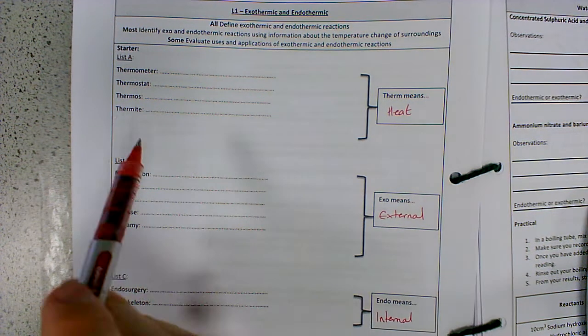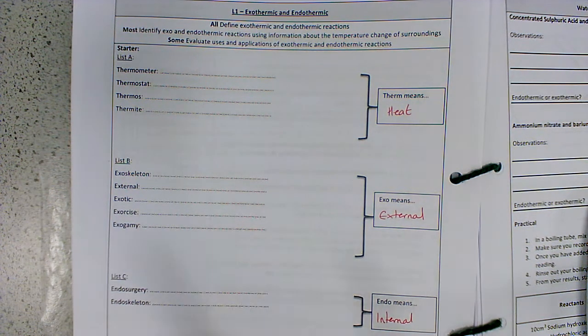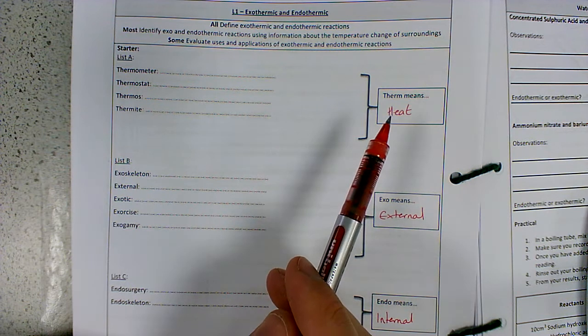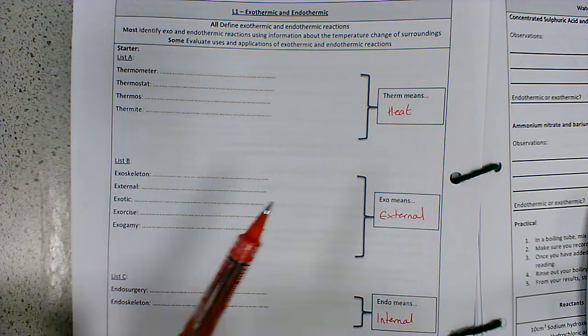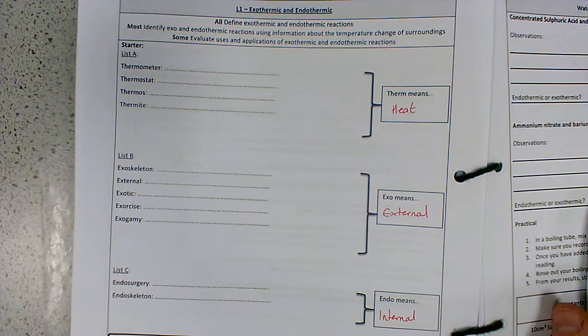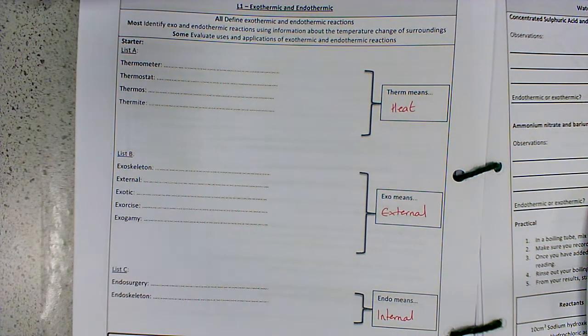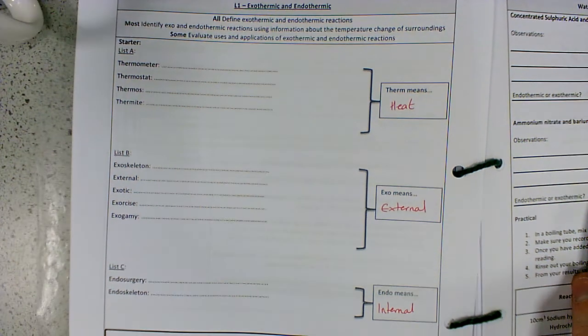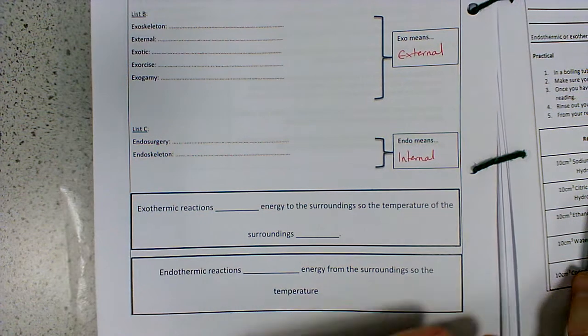Okay, so you're going to have to find out the definitions and fill these in, but fundamentally we're talking about heat, therm referring to heat, exo meaning external, endo meaning internal. So if we're saying it's an exothermic reaction, we are talking about external heat. Okay, heat being given to the surroundings. When we're talking about endothermic reactions, we're talking about internal heat, heat being taken in by the reaction. So our two definitions here are at the bottom.